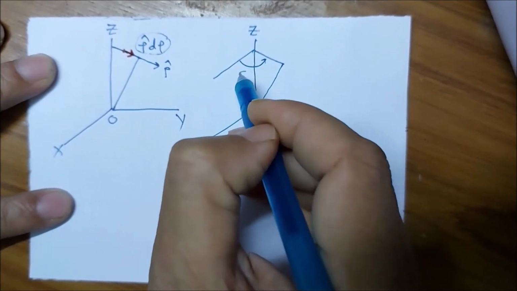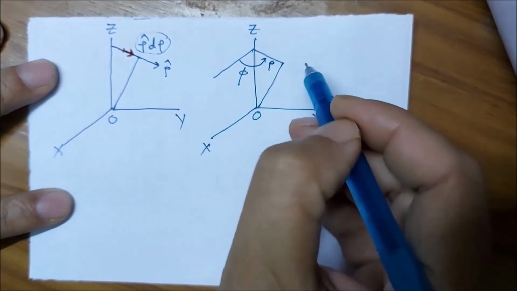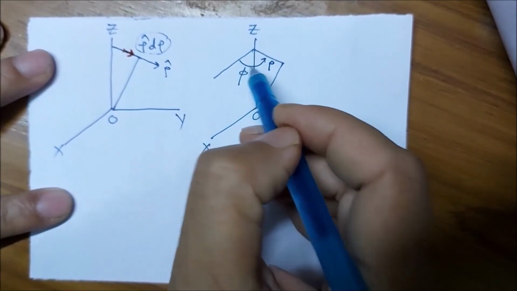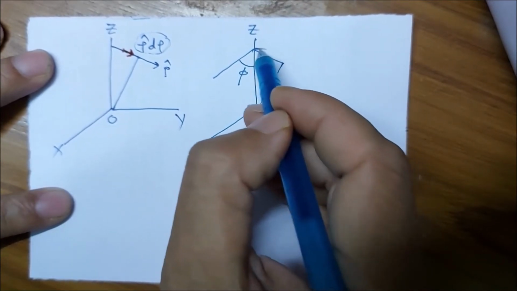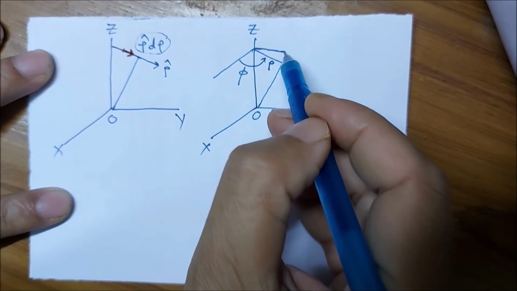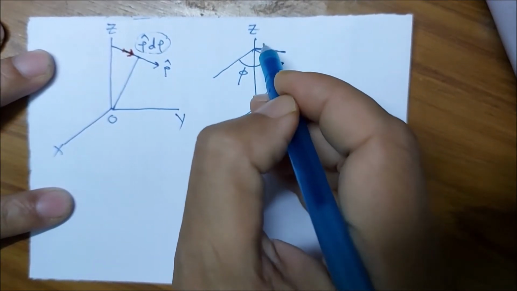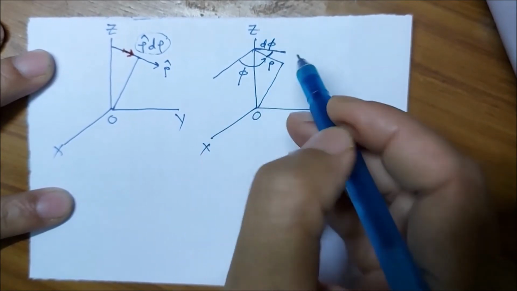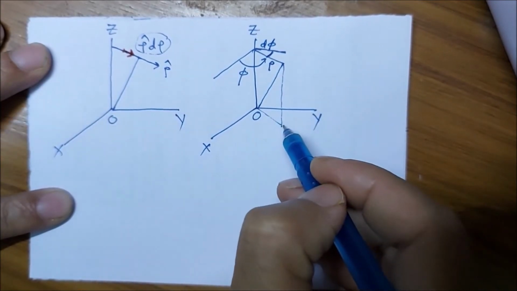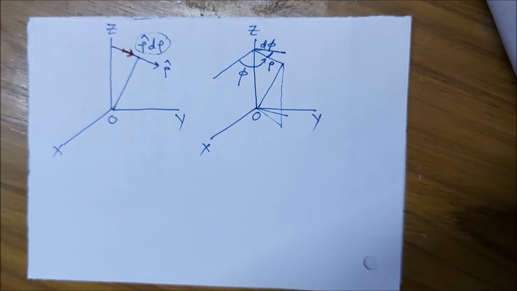This angle is phi, this distance is rho, and suppose we make an increment of phi by an amount d phi. So this tip comes here in the xy plane. So this is d phi. The things are happening in the xy plane.